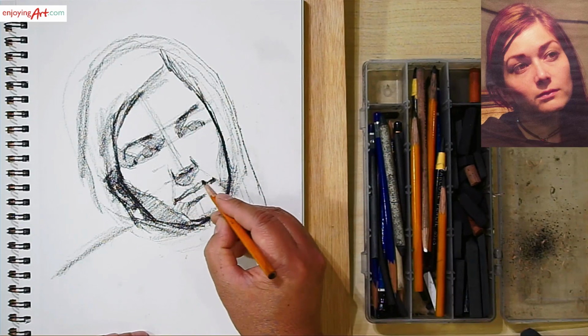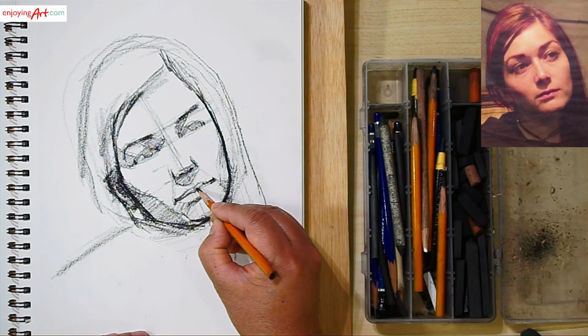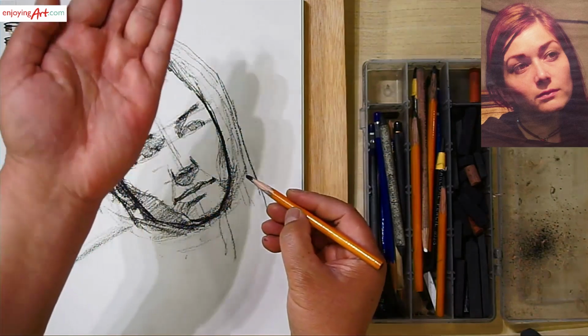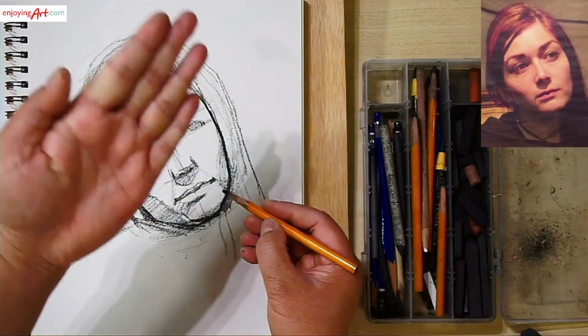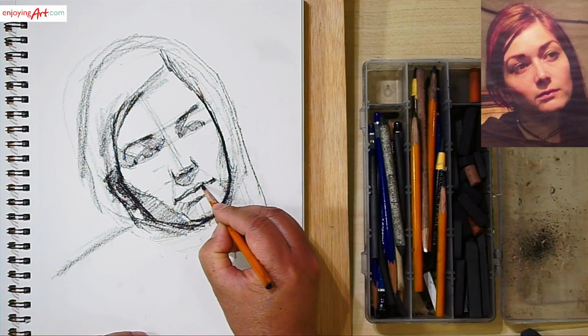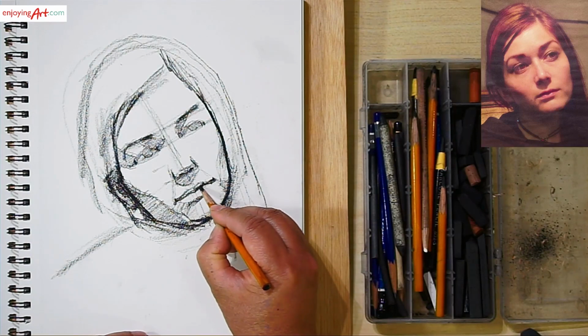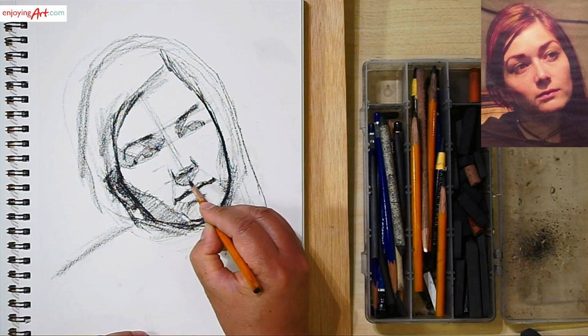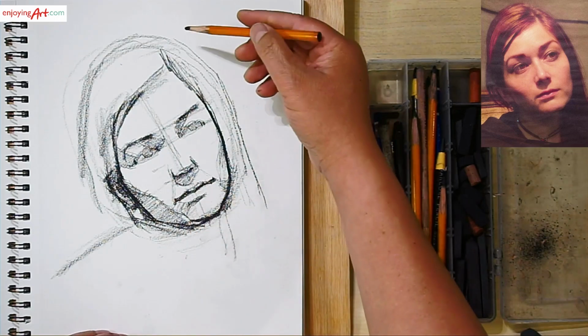Good. And the lip, the lower part of the lip, the upper lip over here, is actually turning like this. It's not flat. So you can see that underneath here, it's a little bit darker, and the upper is getting more light from the light source. Okay, like that. We are almost getting there.